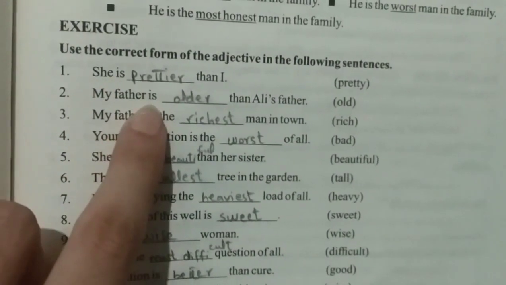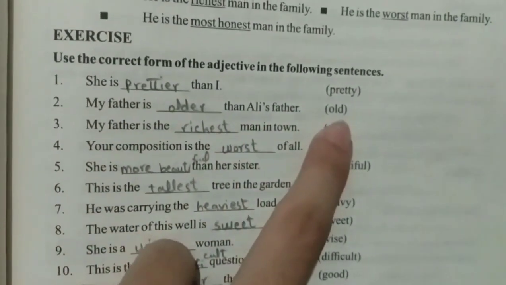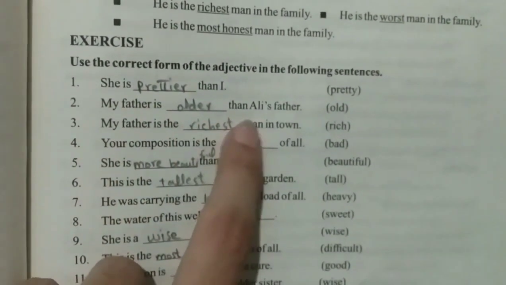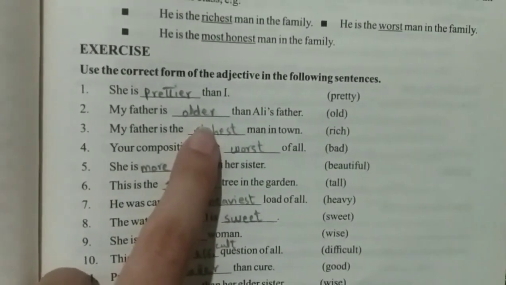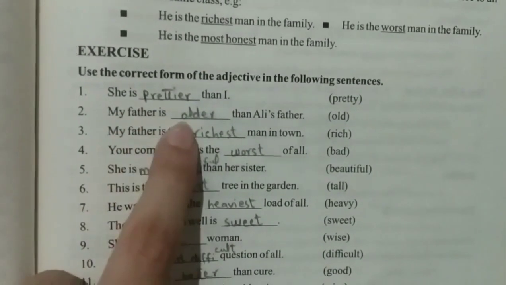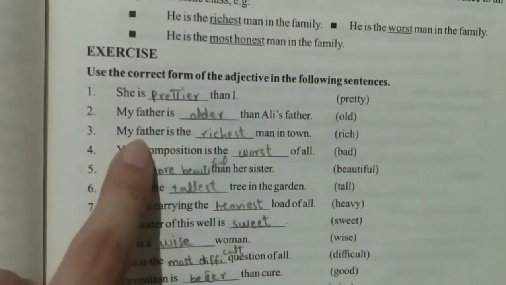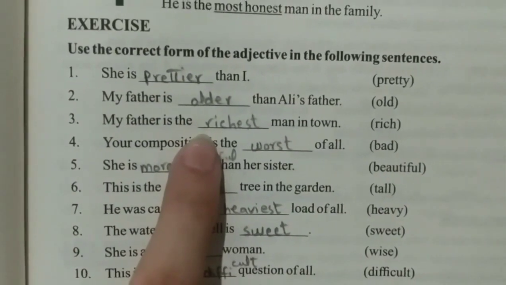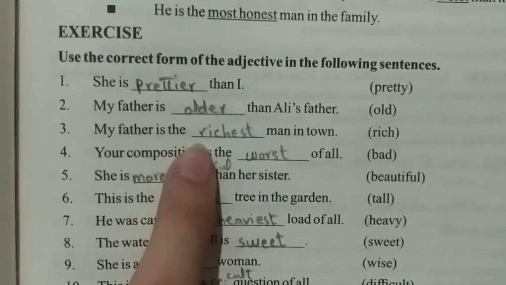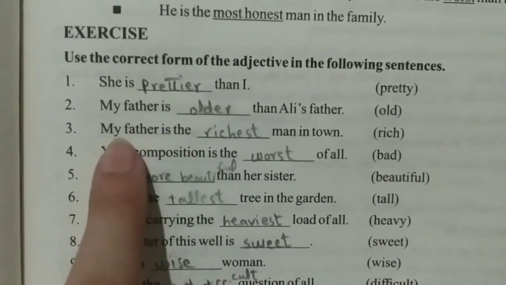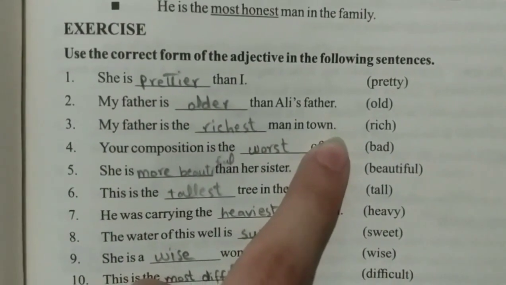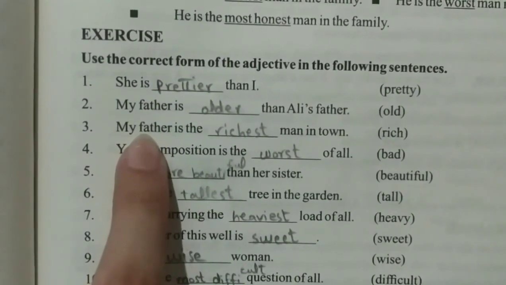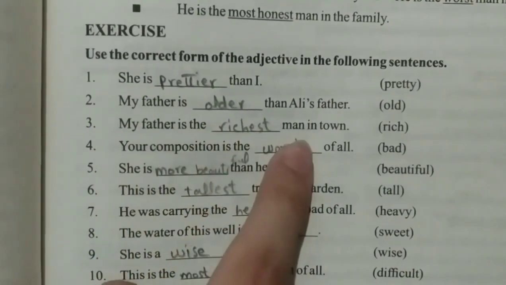Second we have, my father is dash than Ali's father. Old is in bracket. Again it is a comparison between my father and Ali's father. So we are going to use comparative degree. My father is older than Ali's father. Number 3 we have, my father is the dash man in the town. Rich is in bracket. In this sentence they have used the third degree, which means that there is no match of my father in the town. So we are going to use superlative degree. My father is the richest man in town.